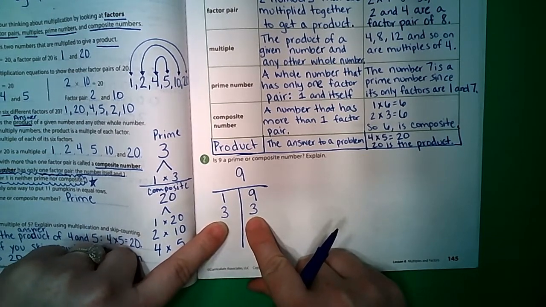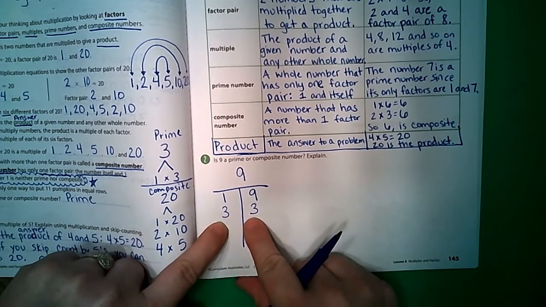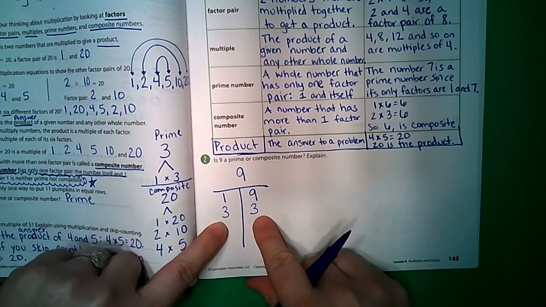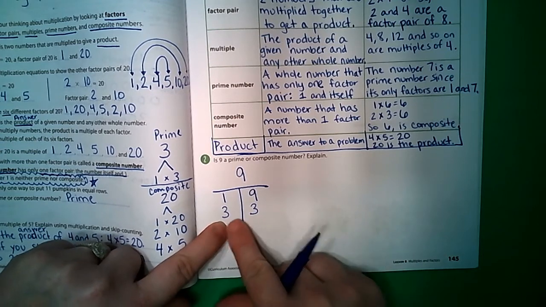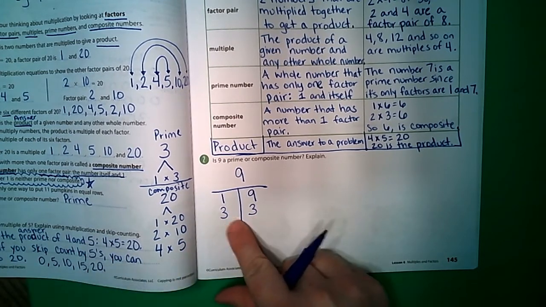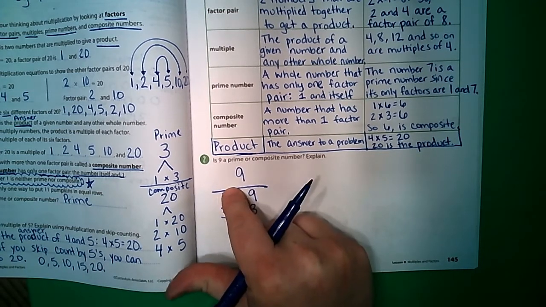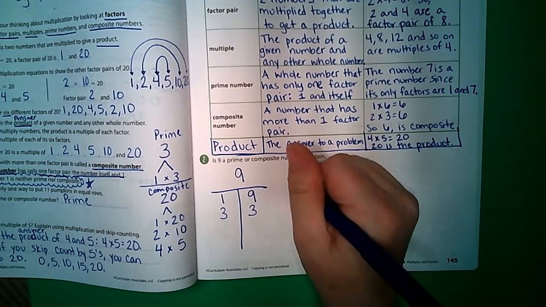If you get to where, like, say this would be a 4 and that would be a 5, you cannot go any further. The only way you can go further is if there's numbers on a number line between those 2 numbers. So when we ask about the number 9, we would say that it is composite.